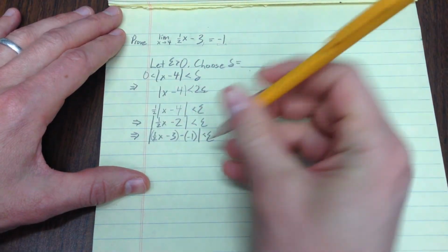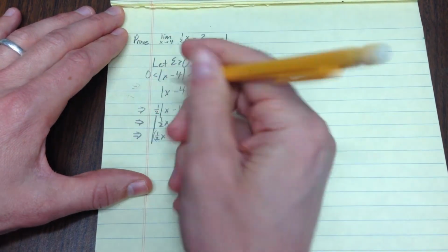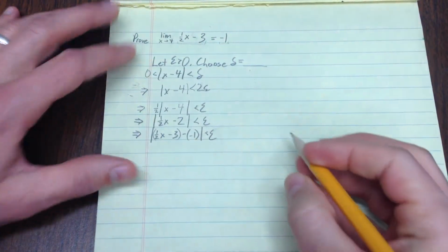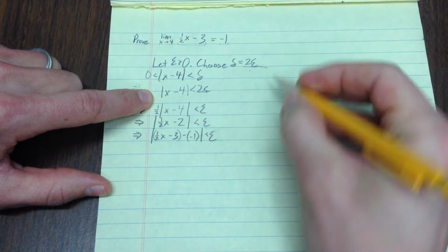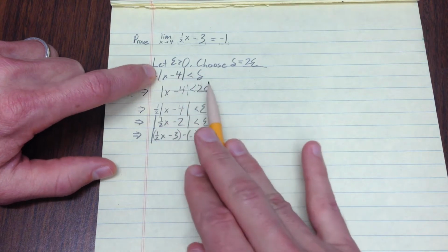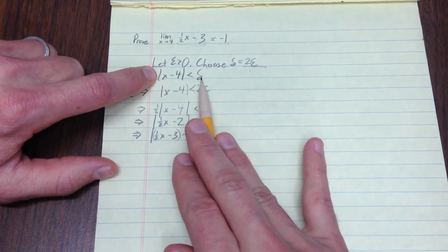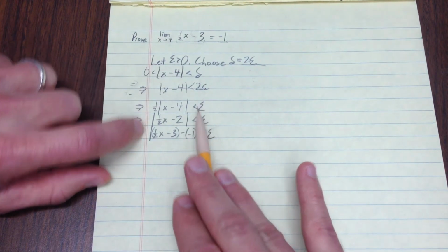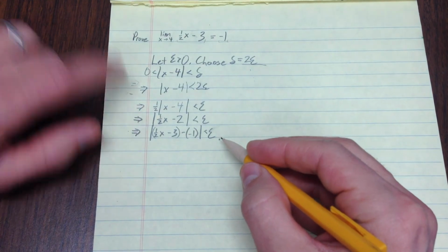So you can sort of see now, following the proof, I'm going to lower that implication arrow a little bit. As long as delta is equal to 2 epsilon, then having x and 4 be a distance of less than delta, which is 2 epsilon, implies the piece that I wanted to prove. And this is a complete proof of this limit.